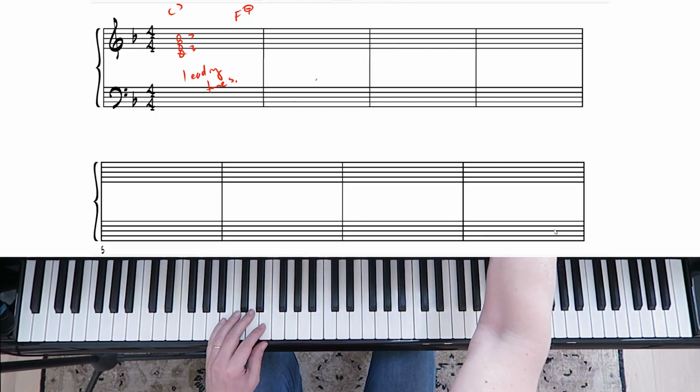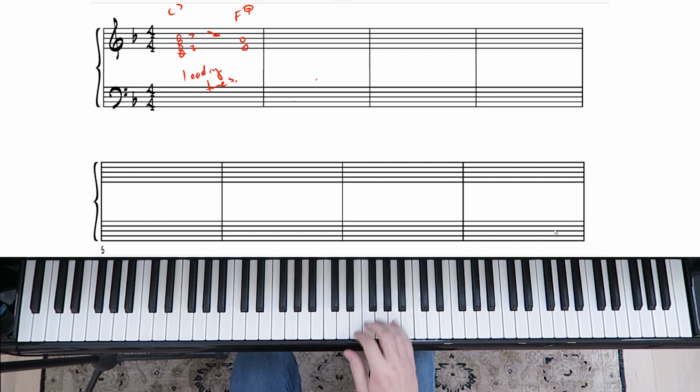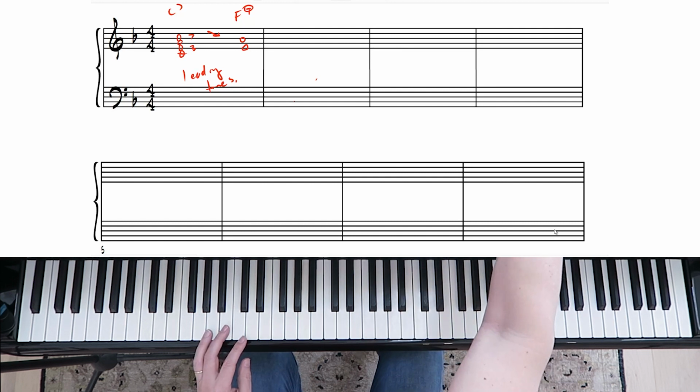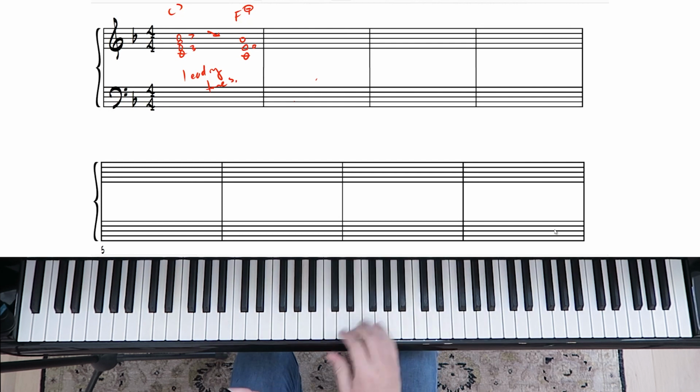And 7 wants to fall to become 3 of the next chord. And 3 wants to remain the same to become the 7th of the next chord. So if we were to write the whole chord, it's F, E, and C added. So 1, 3, 5, and 7 of C7 falling to F major 7.